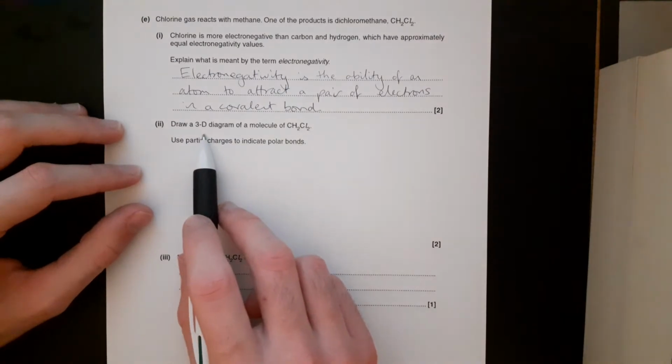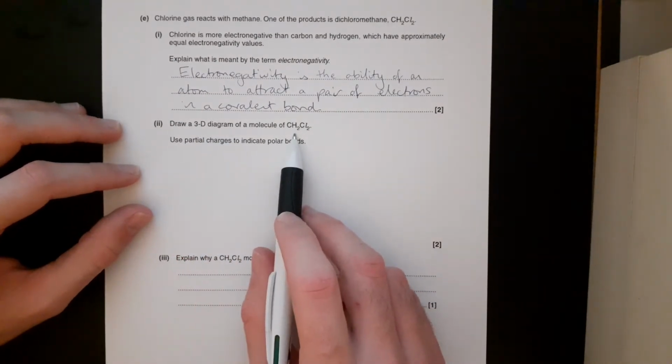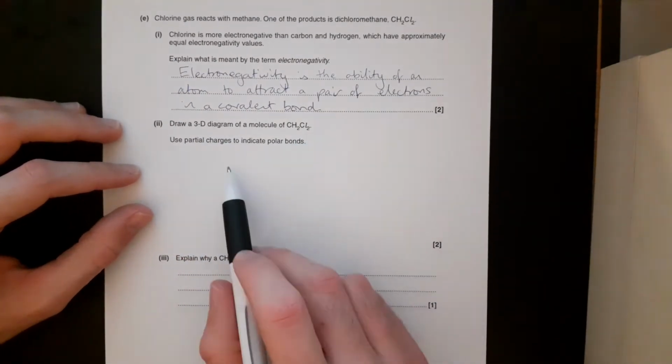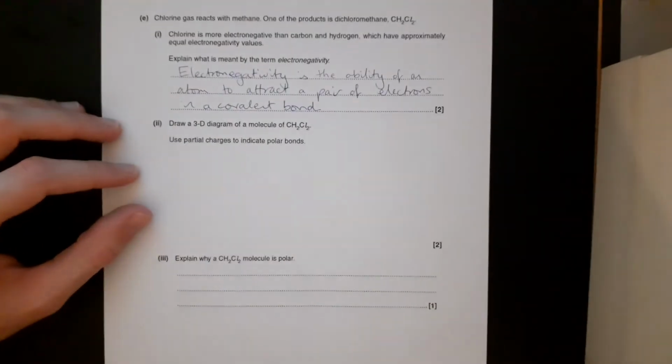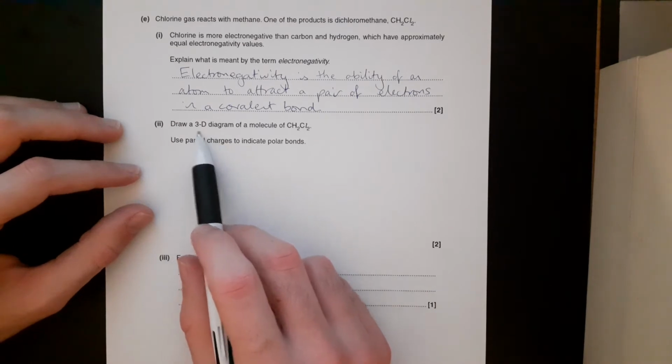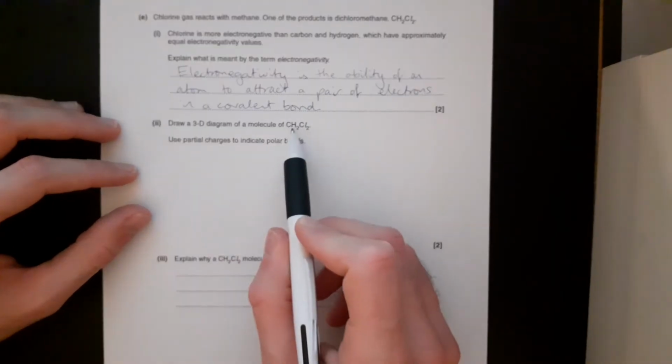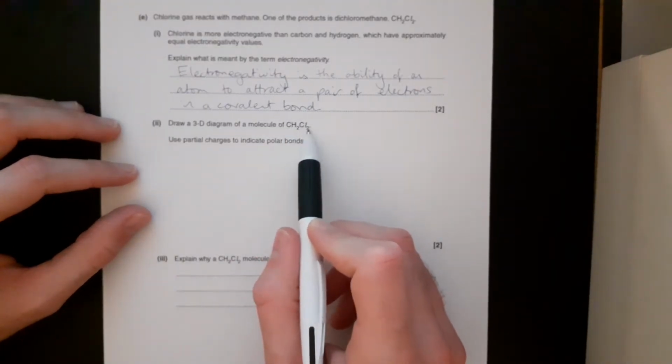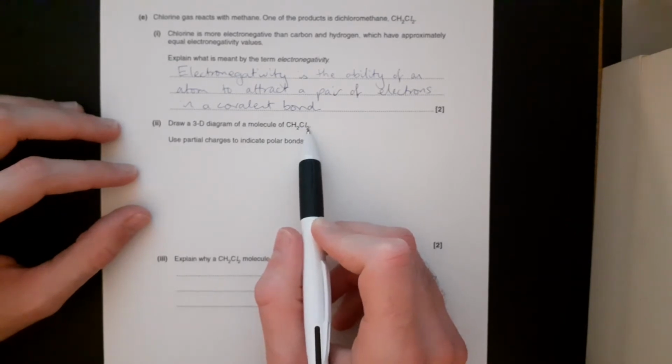In the second question here, it's asking us to draw a diagram of this molecule, so dichloromethane, and we want to show the polar bonds. So here, we're going to have to think about what shape this is going to be. It's a 3D diagram. We've got carbon in the middle bonding to 4 different atoms. So this is going to be a tetrahedral shape.